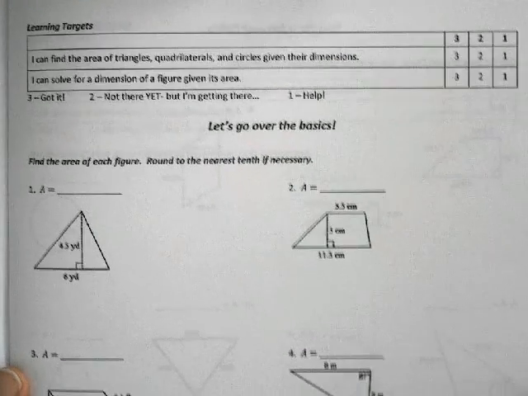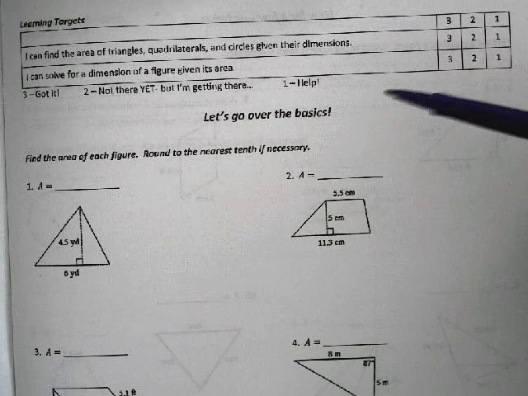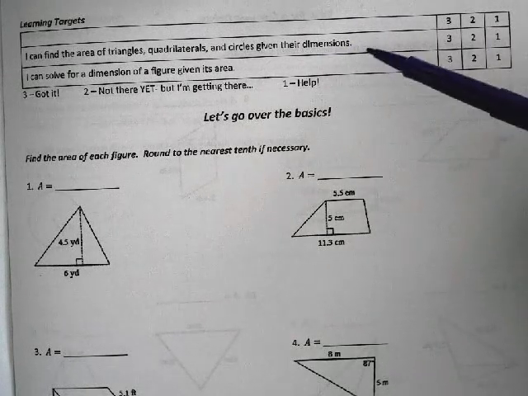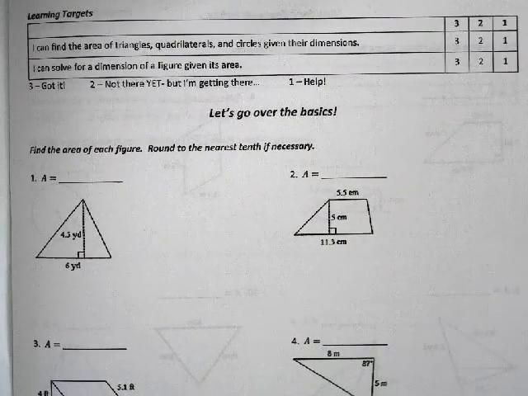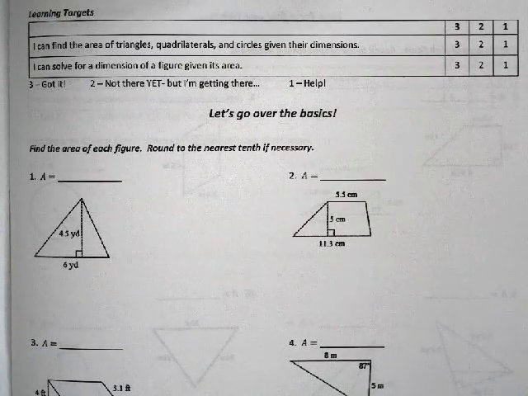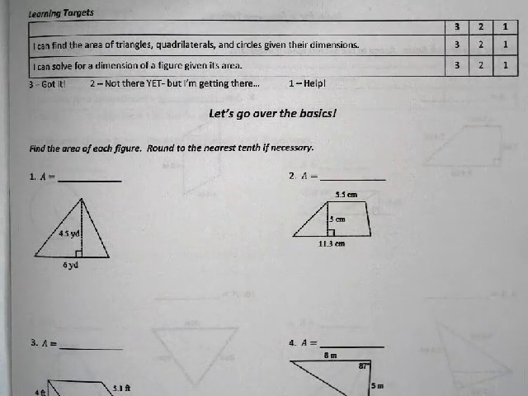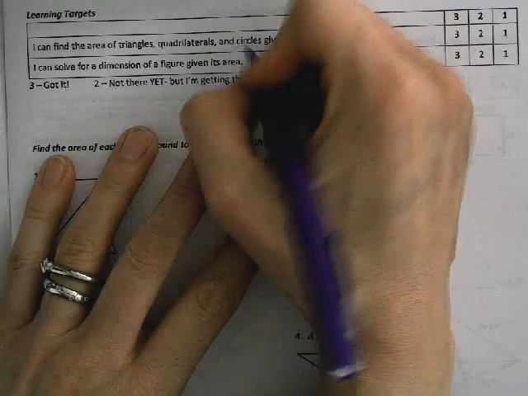So I'm going to move over to page 3 here. Okay, we've got 2 goals for today. The first is just to be able to find the area of triangles, quadrilaterals, and circles if we're given all the dimensions. So just using the basic area formulas. The second one is actually being able to solve for a dimension of the figure if I know the area. So I think of this as working backwards.